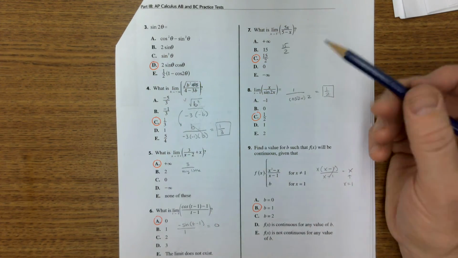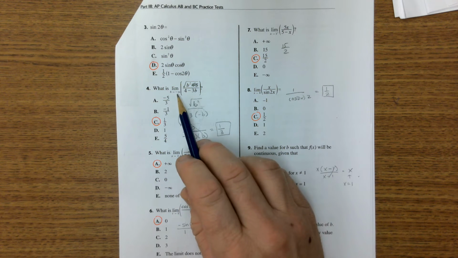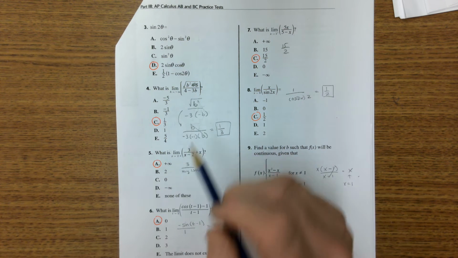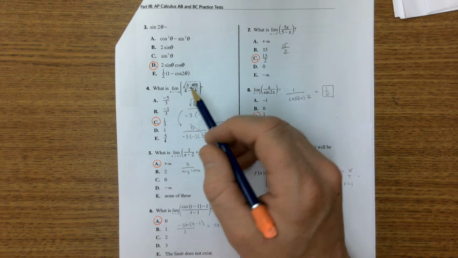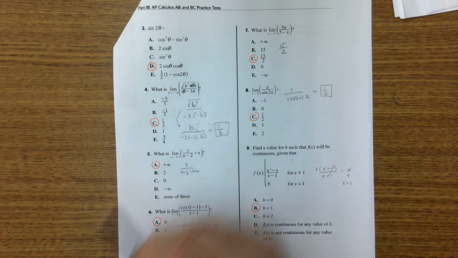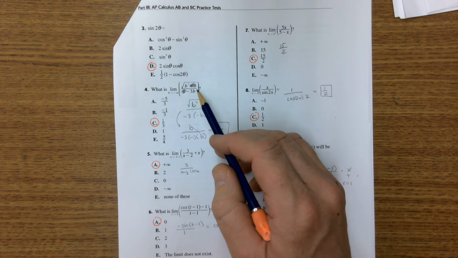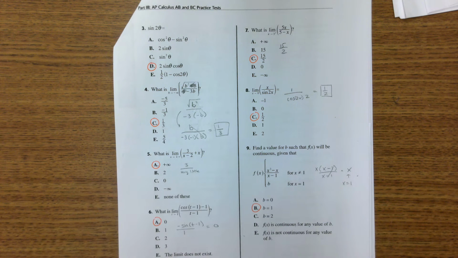Number 4. The best way I did this problem, I mean, if you had a calculator, you could graph it real easy and see where it goes. But if you didn't have a calculator, since we're going to infinity, nothing matters except the variables. I mean, if you have infinity plus 5, that's not significant. If you have 4 and you're taking away infinity, it doesn't really matter where you started.